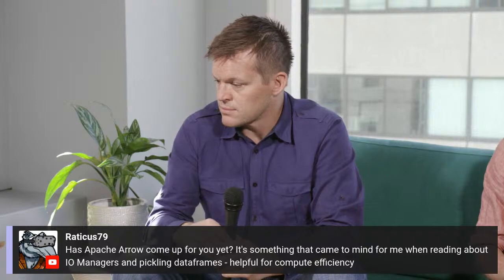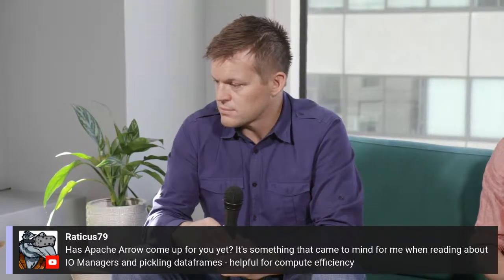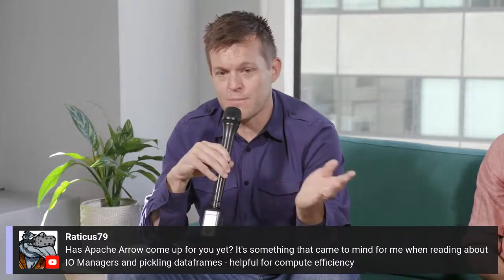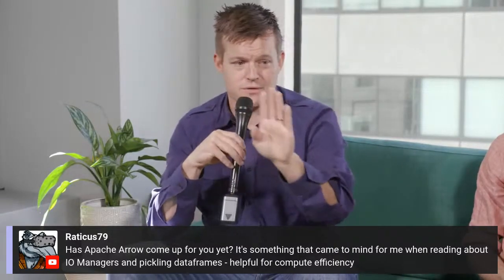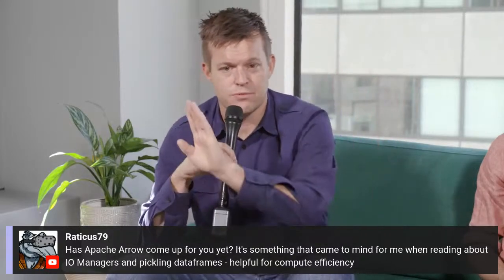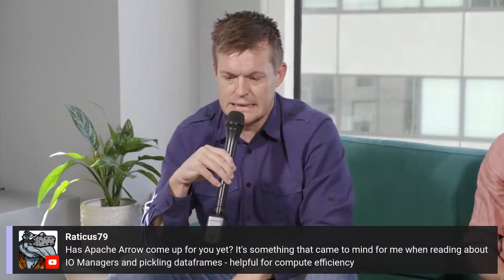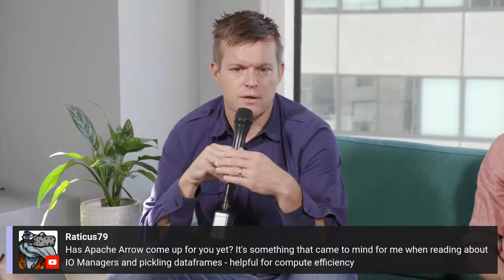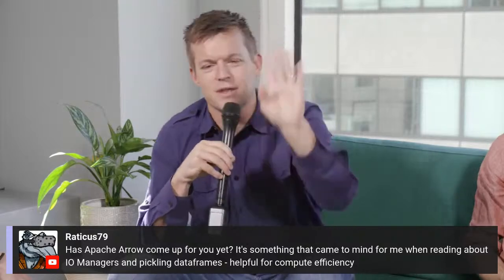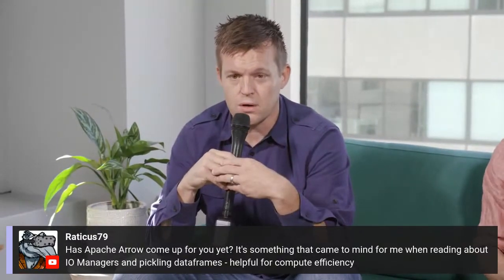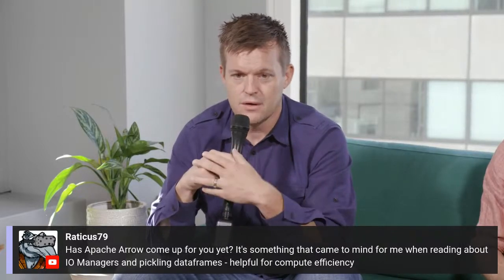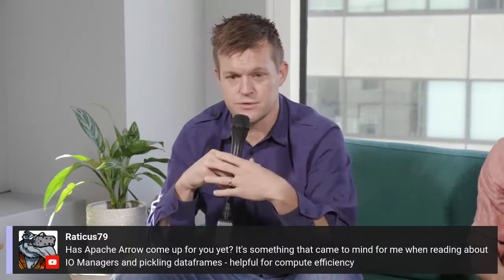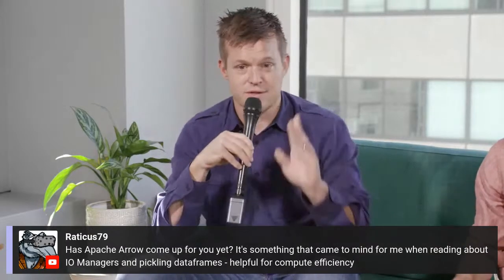Has Apache Arrow come up for you yet? It's something that's come to mind for me when reading about IO managers and pickling data frames. For those of you in the audience who don't know, Apache Arrow is a really exciting technology. It's a standard for in-memory representation of data frames. It allows you to transition data frames from one compute runtime to another without doing any copies, and it has fast in-memory execution. Given all that, I'm not sure if we've seen any Apache Arrow IO managers. The system's very pluggable and would work with technologies that support Apache Arrow, but we have no explicit framework support for it. Users have to determine their own storage formats, and it's pluggable.